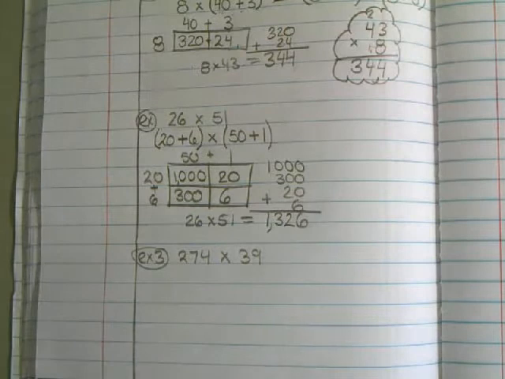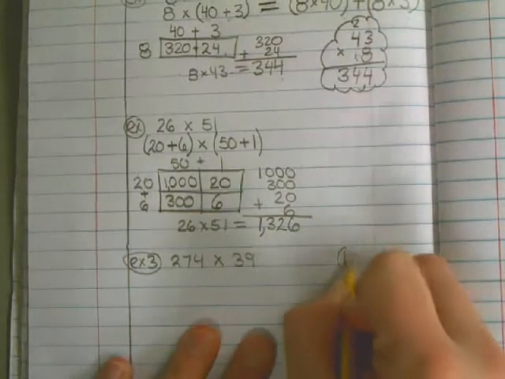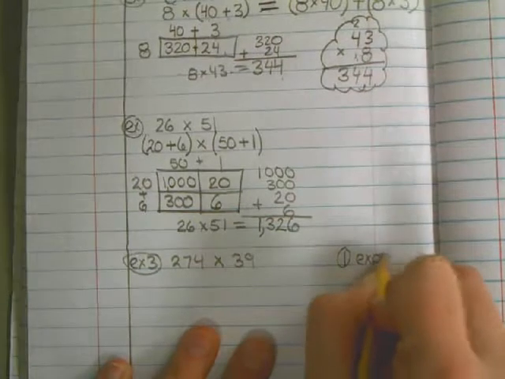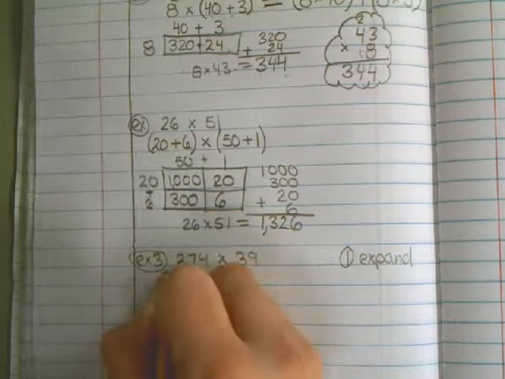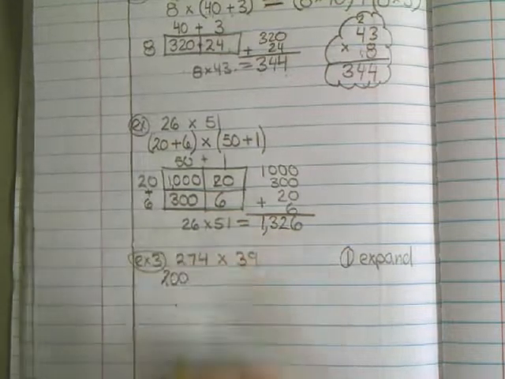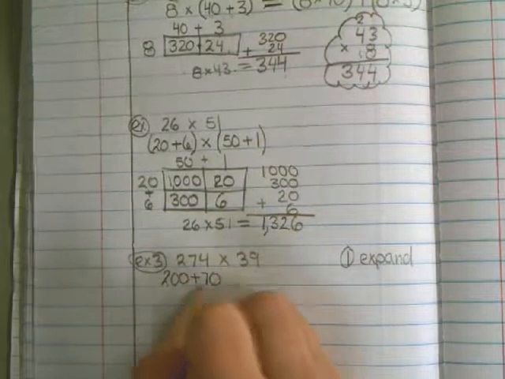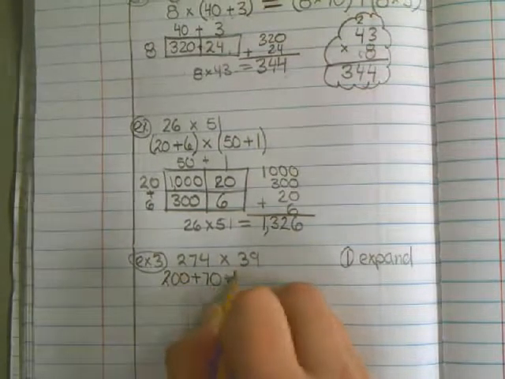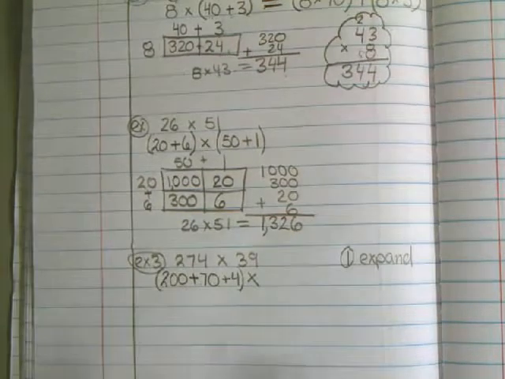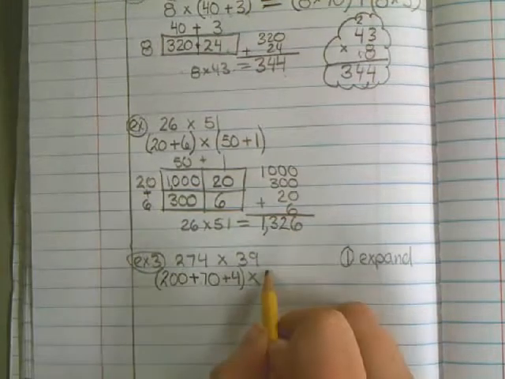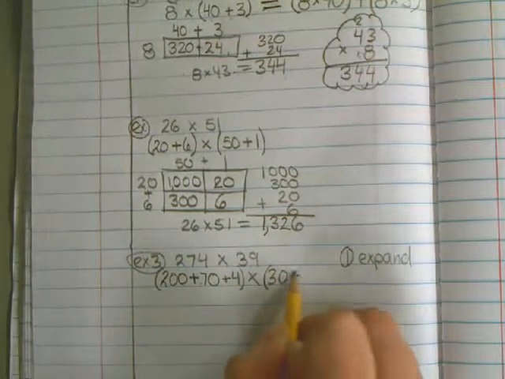Step 1, expand that number. Okay, so we have 200s plus 7 tens, which is 70, plus 4 ones, times 39, so we have 30, or 3 tens, plus 9 ones. Okay, so that's the expanding right there.